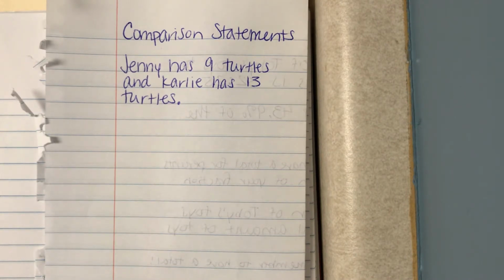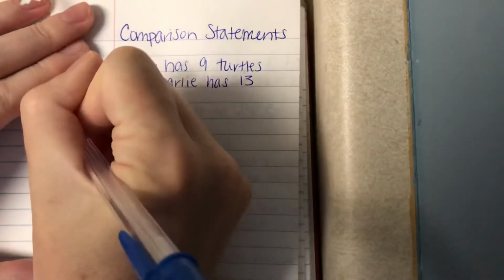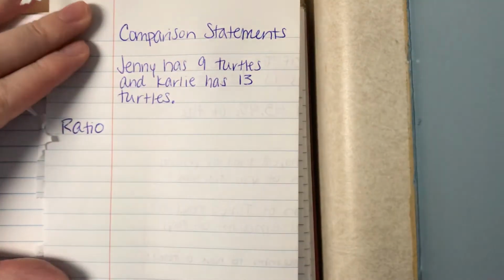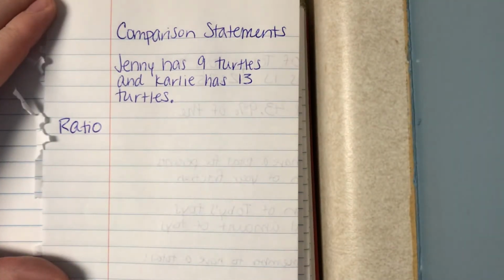With comparison statements, you need to be writing a sentence every single time. Jenny has 9 turtles and Carly has 13 turtles. I'm going to start with a ratio. A ratio is a pretty easy one. We have 4 options. I could do the ratio of Jenny's turtles to Carly's turtles, Jenny's turtles to the total, Carly's amount of turtles to the total, or the total to any one of their turtles. Any of those options are fine. You can pick, just make sure you're writing a sentence.